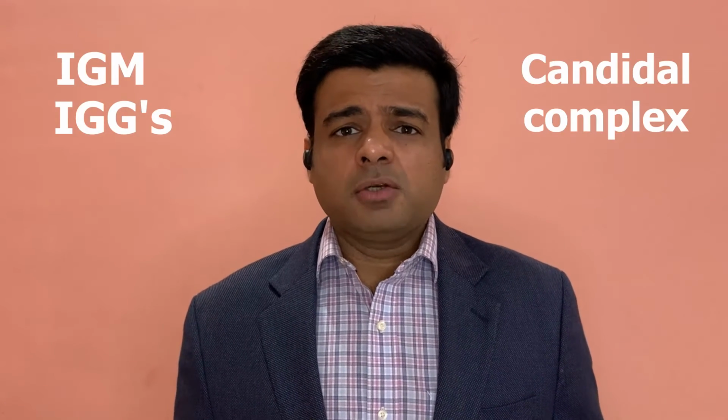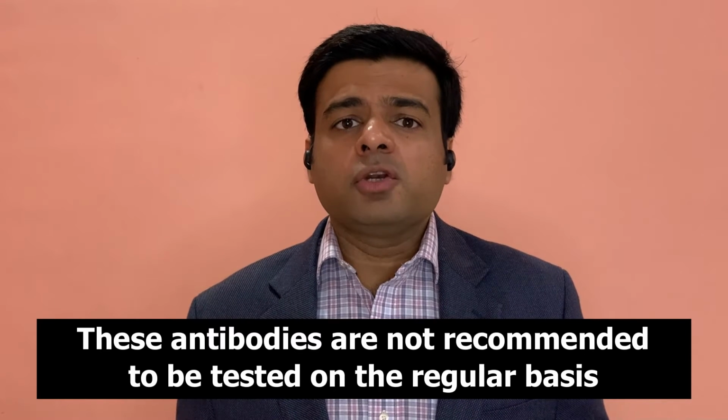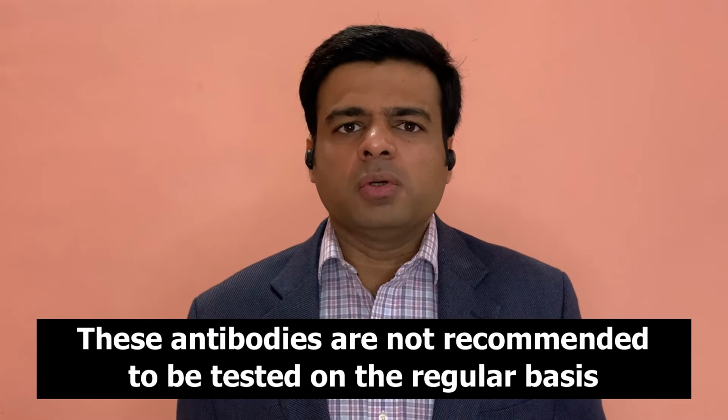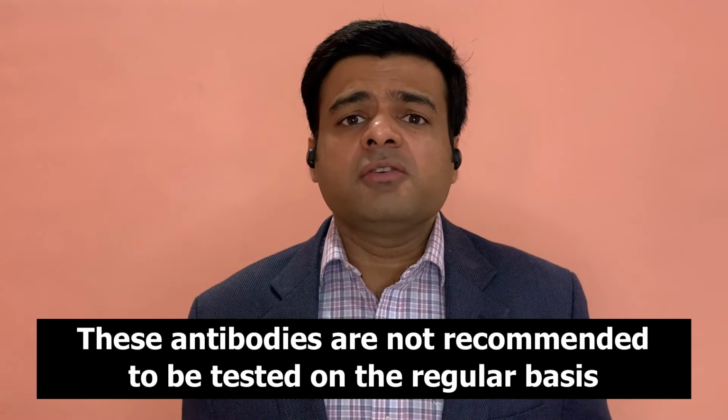Now this is the easiest test to do, but it is not always very confirmatory. Let's say you have these antibodies positive. These antibodies can be positive even if you had a previous Candida infection in your body. So that's why these antibodies are not recommended to be tested on a regular basis, and that's the reason the blood test is the last test to do. Definitely checking the stools or checking organic acids are the best ways of checking for a Candida infection in your body.